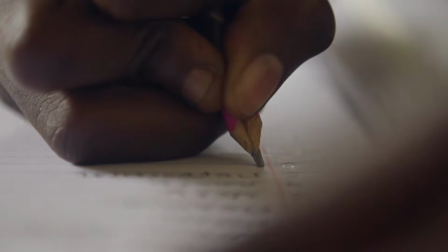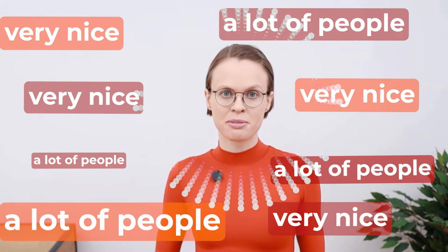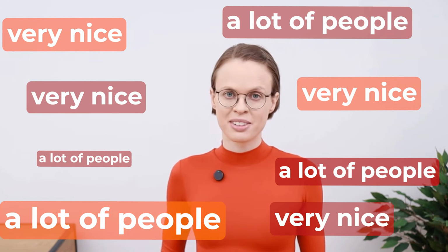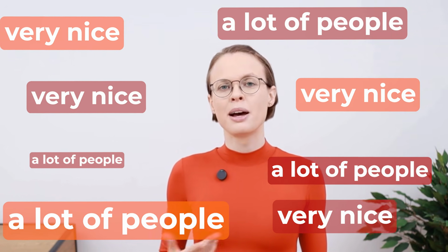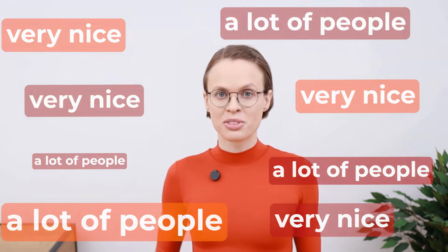Here's the truth. Most CELPIP candidates rely on the same common words throughout their exam. They write very, nice, and a lot of people again and again. And whilst these words are perfectly correct, they don't showcase the broad vocabulary range that CELPIP examiners reward with CLB 10, 11 and 12 scores.